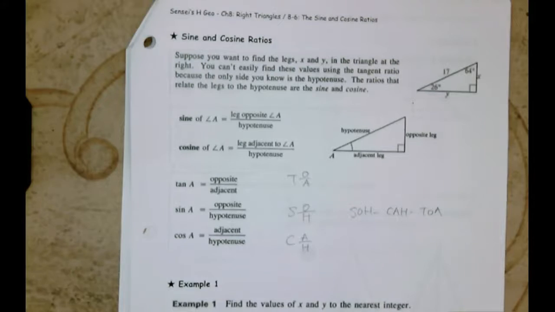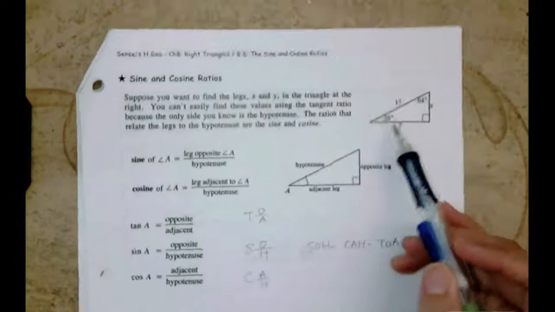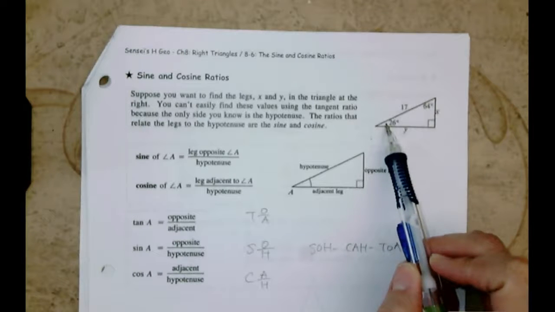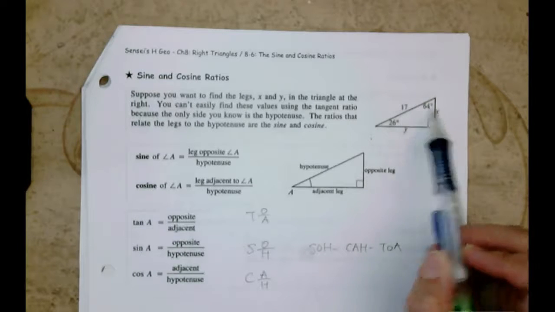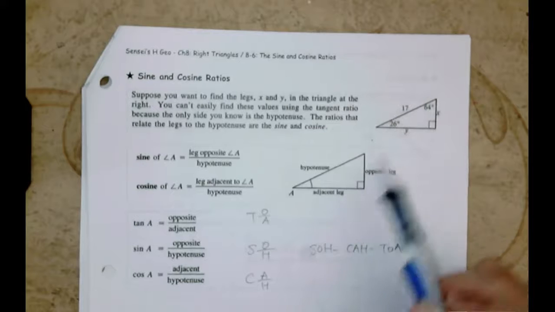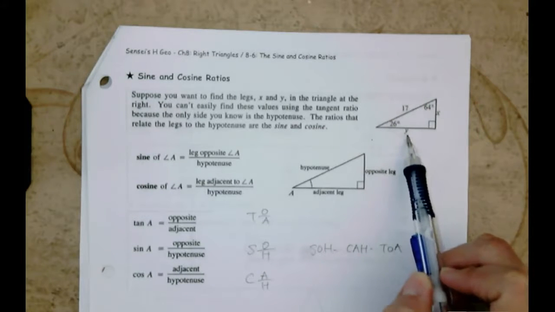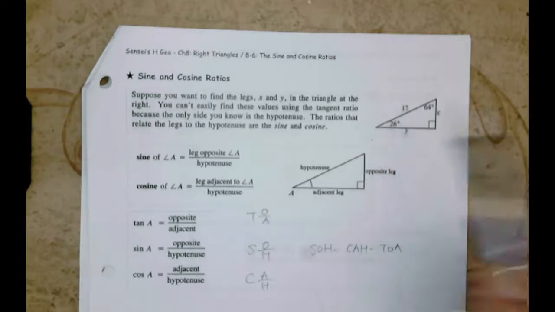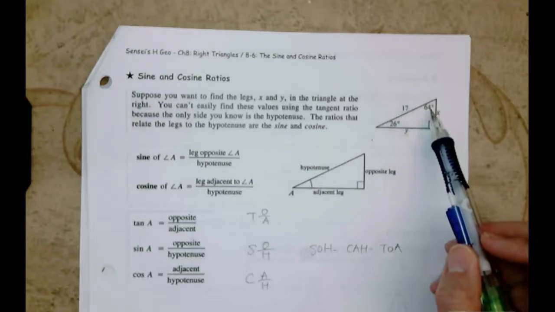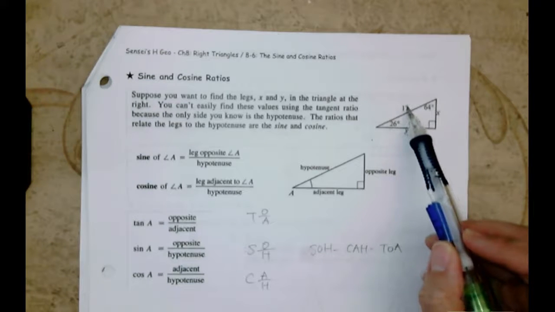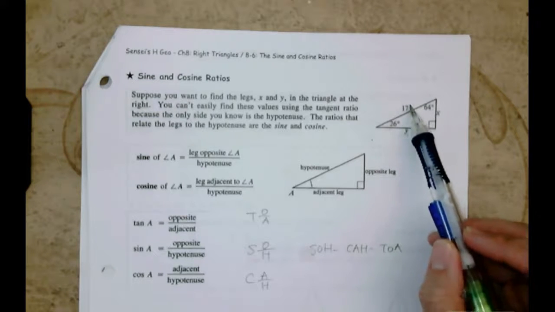Okay, so for the angle 26, the sine of 26 is x over 17, and cosine of 26 is y over 17. The sine of 64 is y over 17, opposite over hypotenuse.